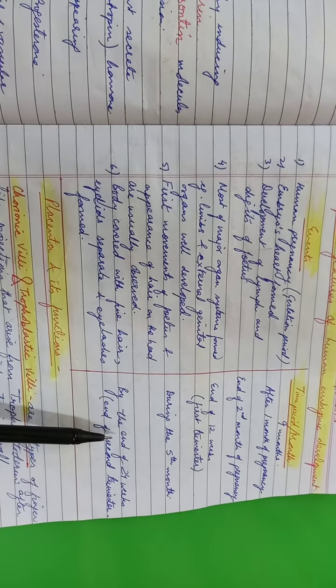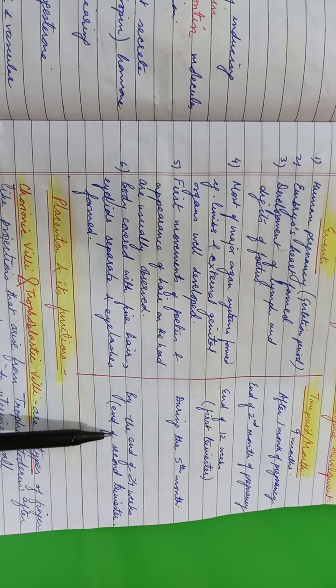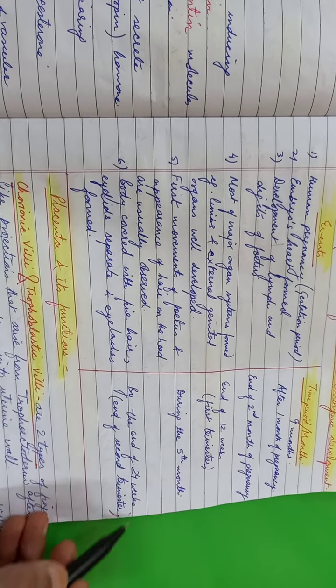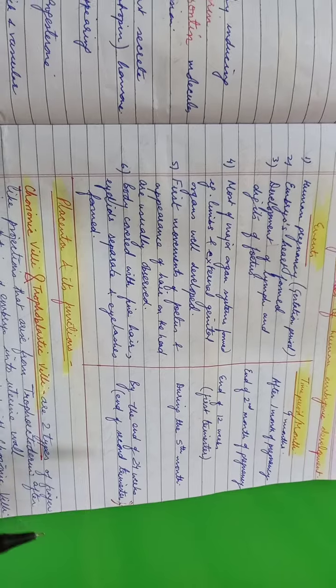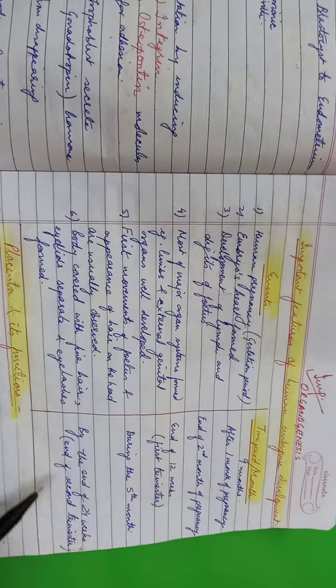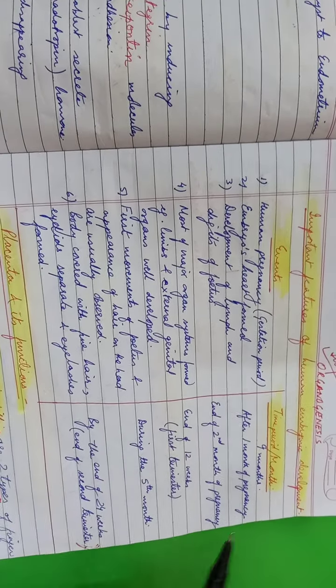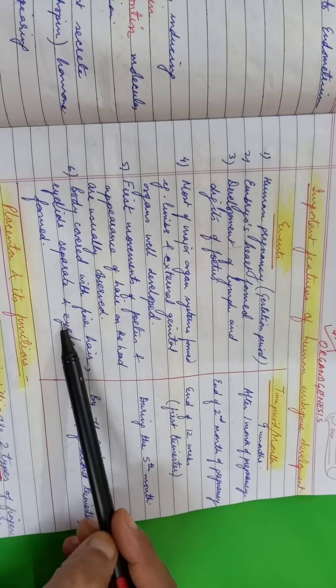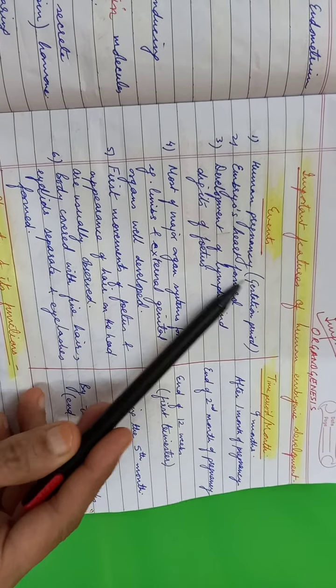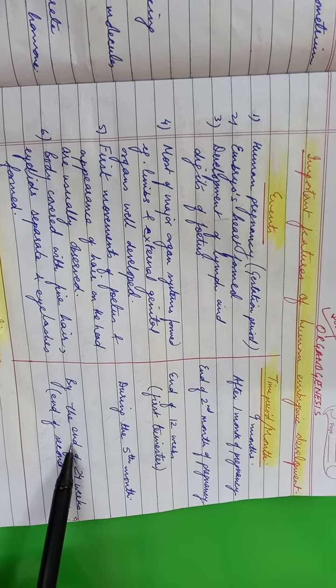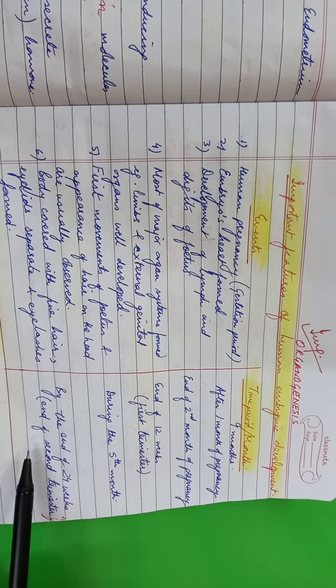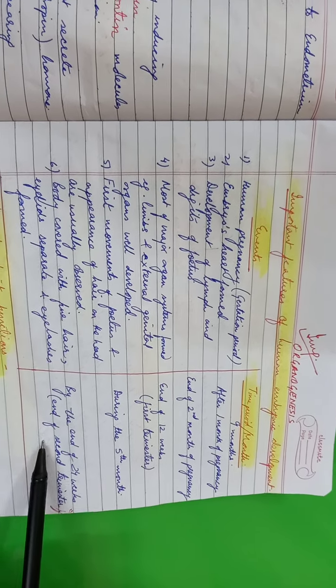This takes place by the end of 24 weeks, that is the end of the 2nd trimester, right? So this is everything that you have to learn, children, because it is clearly given in your syllabus that you have to learn about these and at what time this is happening. And as I told you, this is not in your textbook, so write and learn it carefully.